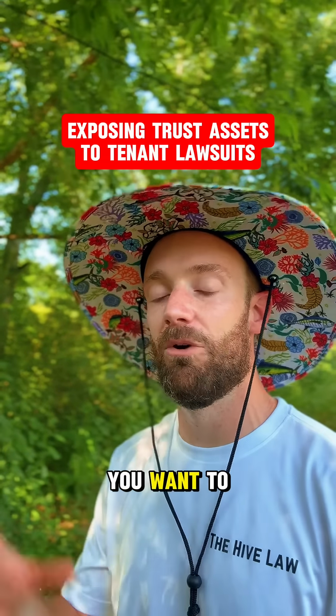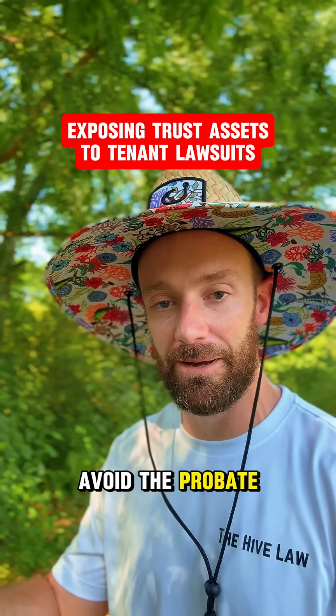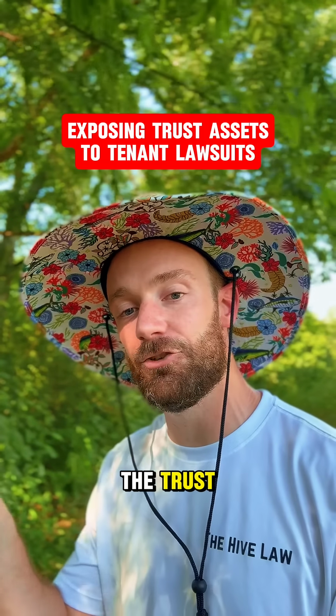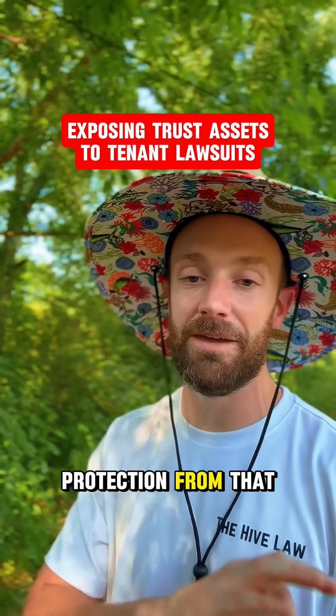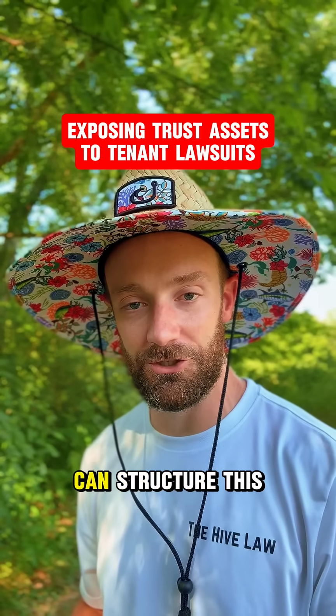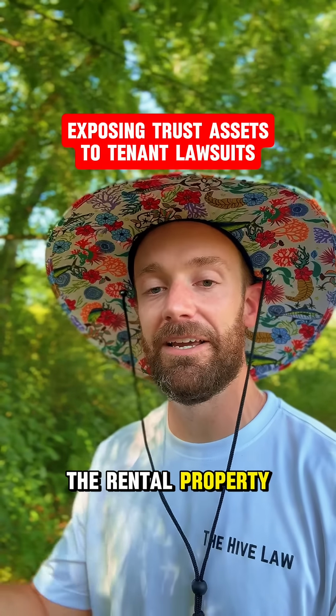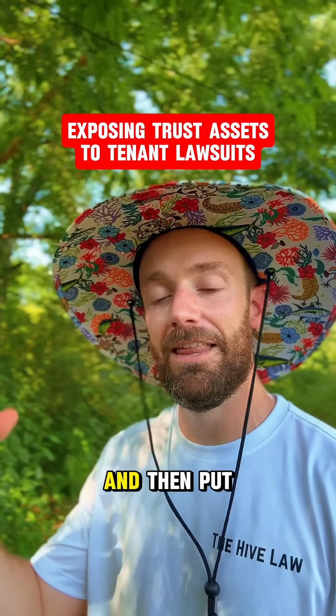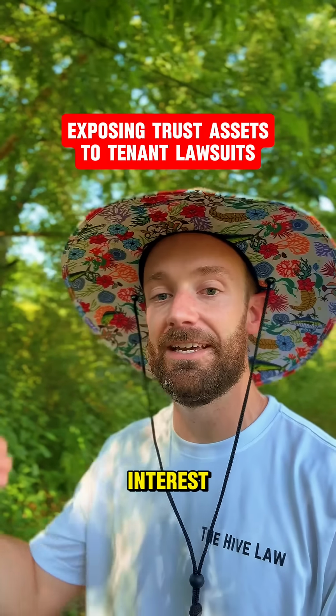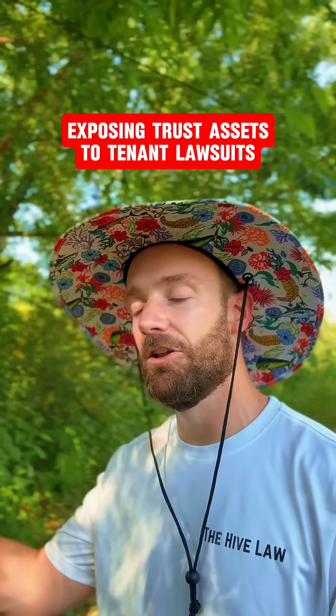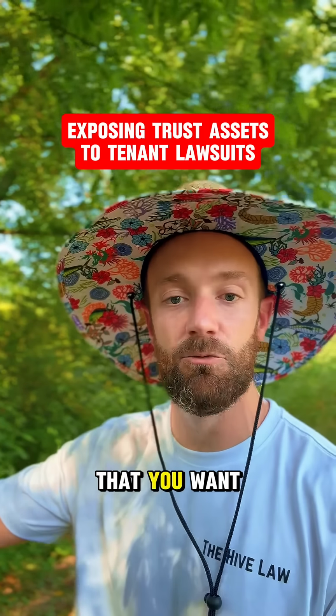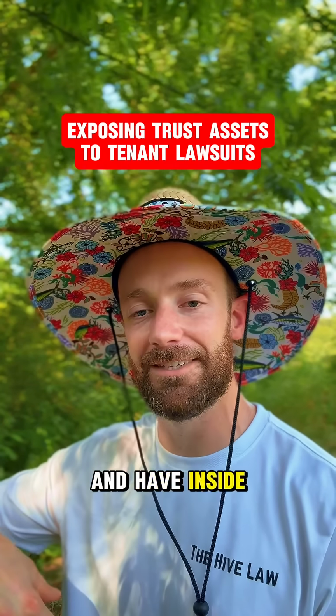And so if you want to make sure all of your assets avoid the probate process and that inside the trust they have asset protection from that rental property, one of the ways that you can structure this is to put the rental property inside of an LLC and then put the LLC membership interest inside of the revocable trust along with the other assets that you want to avoid the probate process and have inside of that trust.